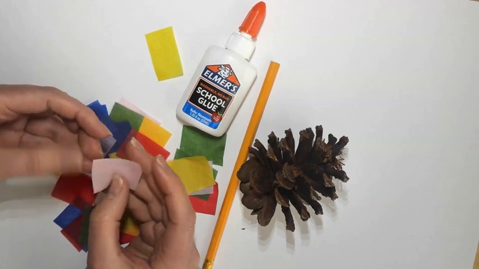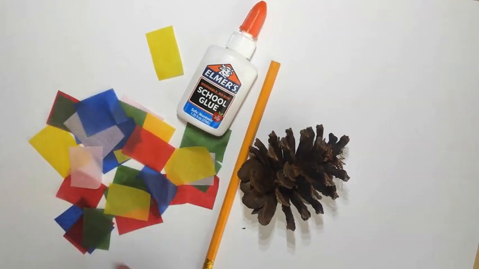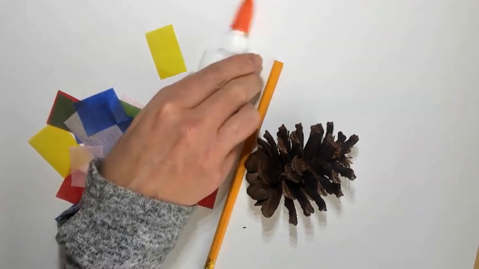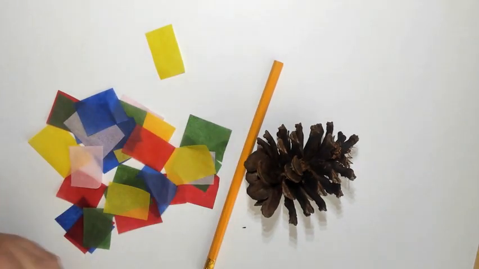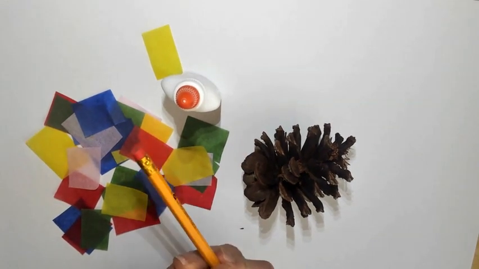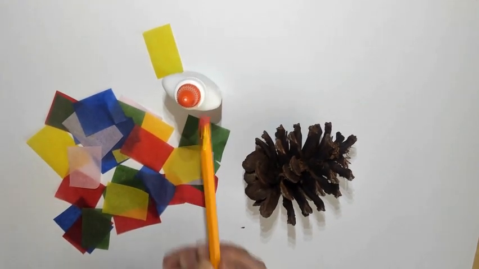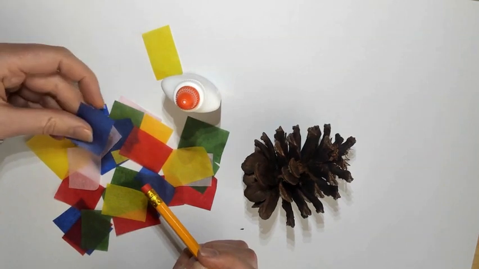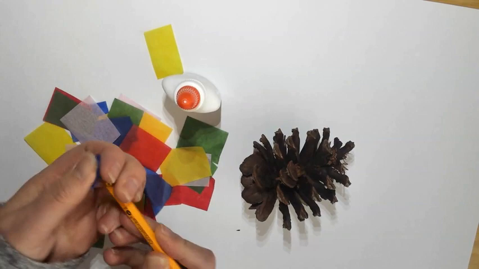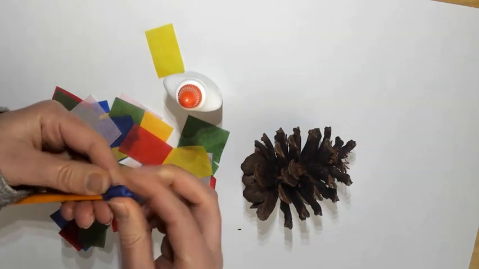If you notice, they're really thin, right? They're pieces of tissue paper. You're going to add those to the pine cone for lights, and I'll show you how we're going to do that. So you're going to take that pencil that I mentioned with that eraser on the back end of it, and you're going to pick a piece of your tissue paper. You're going to pick it up and kind of fold it over your pencil.